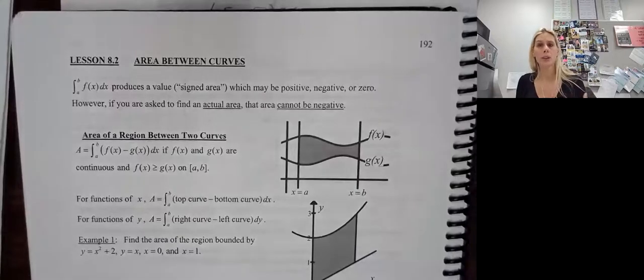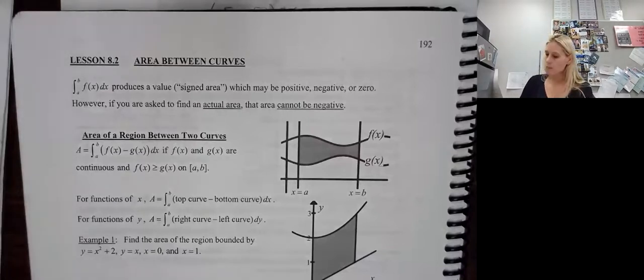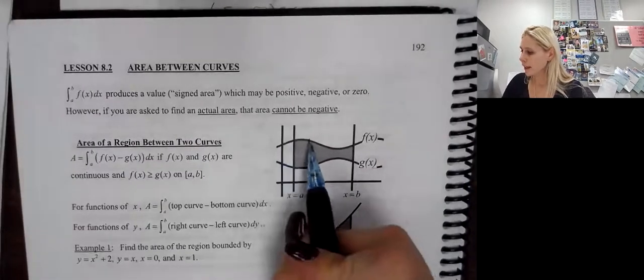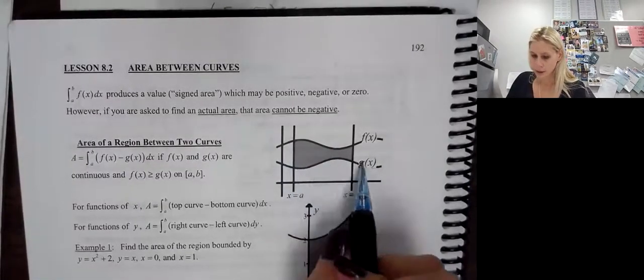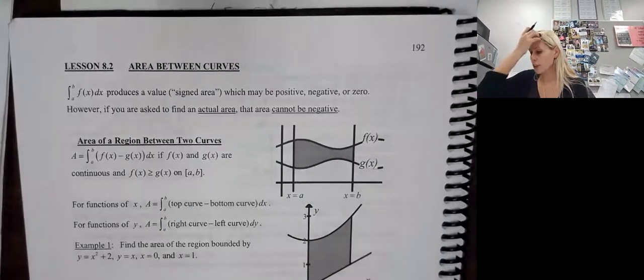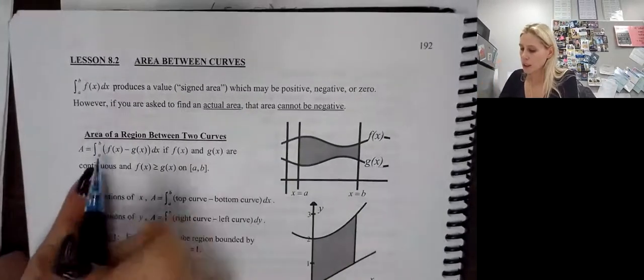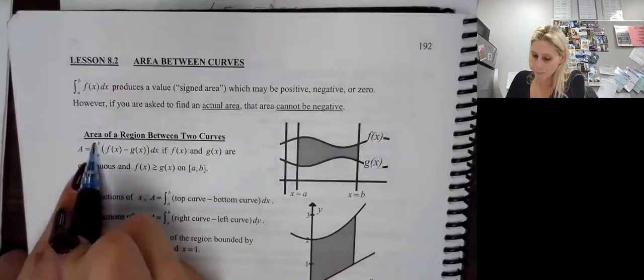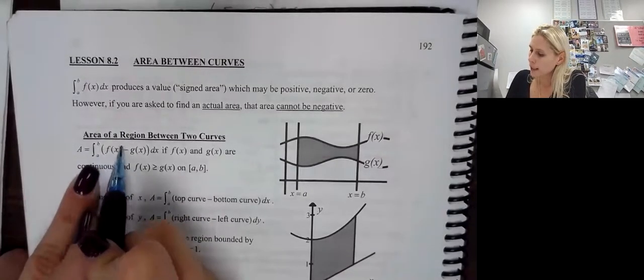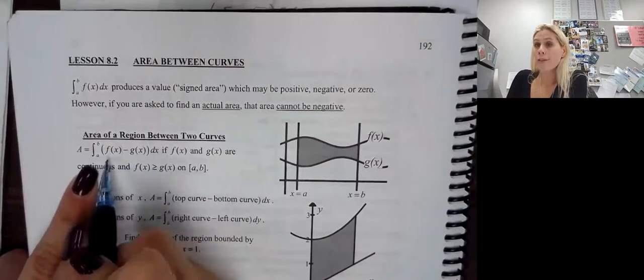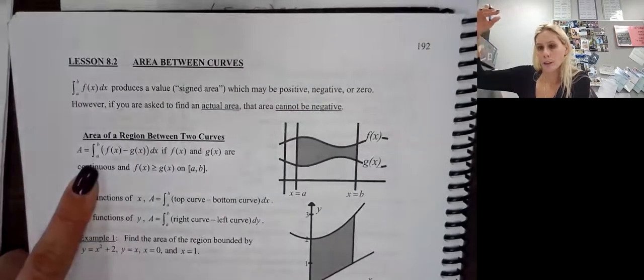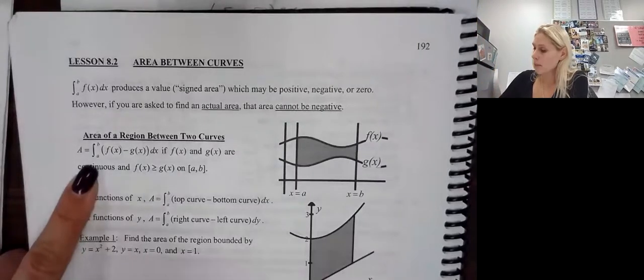And other times that we do this, what we might do is have restrictions, so that way we have that positive area. So we're going to talk about the area of a region between two curves. And so right here we have our f of x. Right here we have our g of x. So the area of the region between the two curves is actually the integral from a to b of f of x minus g of x. So f of x being on top, that maximum almost, to that g of x on the bottom.